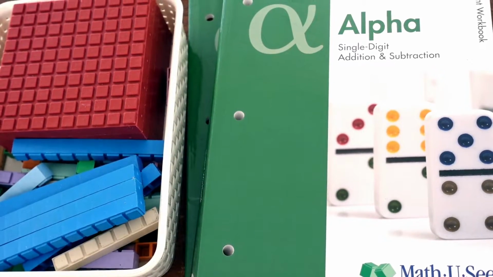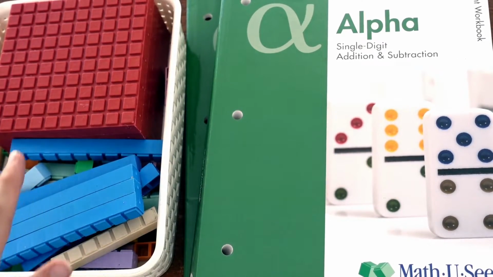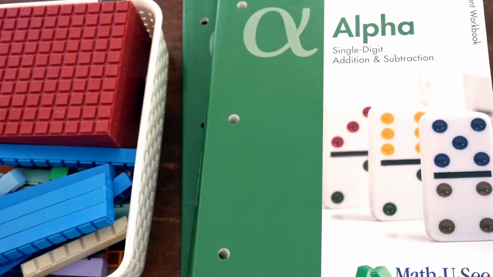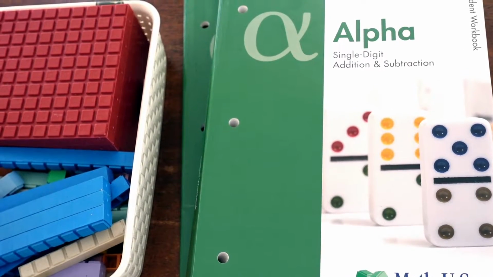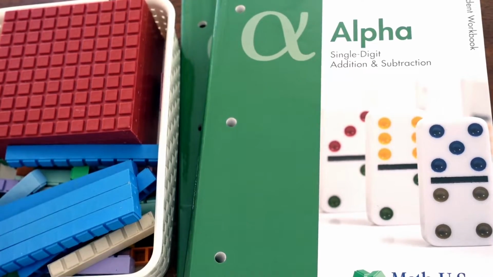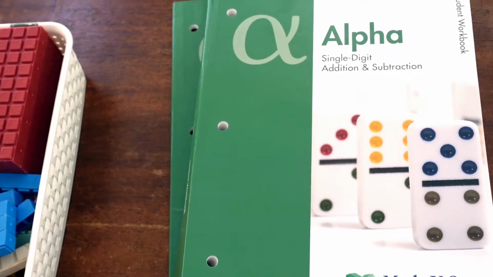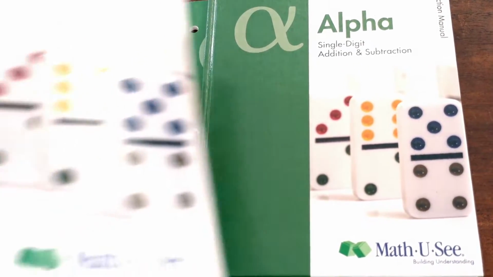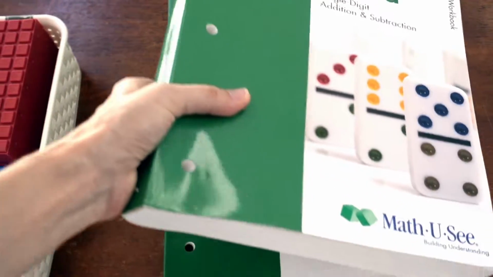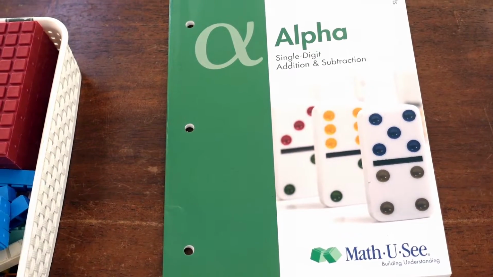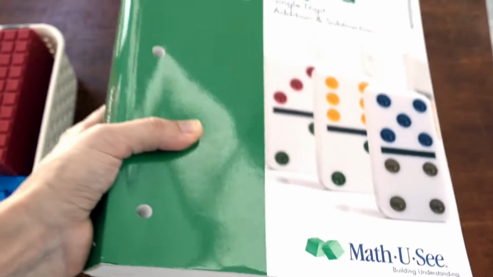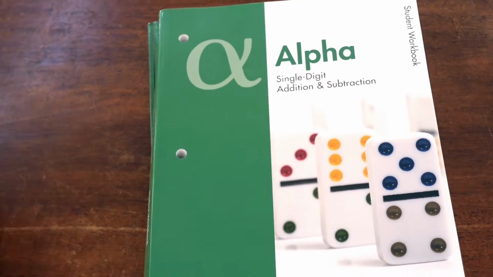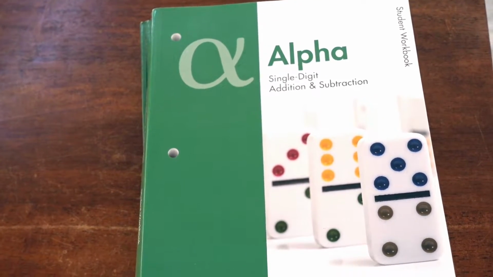Now, the resources needed for Math U See Alpha include the blocks, the famous Math U See blocks. I don't feel like you use these as much in Alpha as you do in Primer, but they still definitely get used. And then the student workbook, the teacher's manual, as well as there is a test booklet as well. There are also videos, which I can't show you right here, but all levels of Math U See have video instruction.